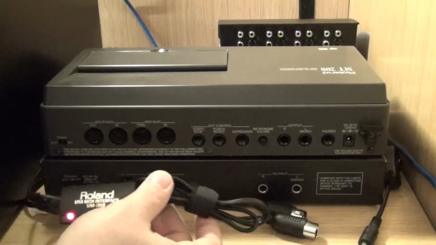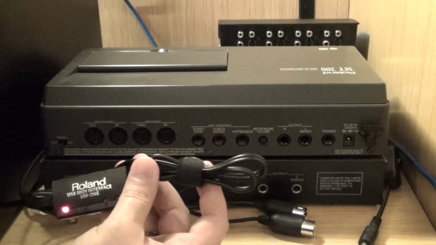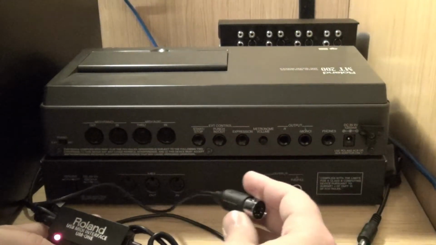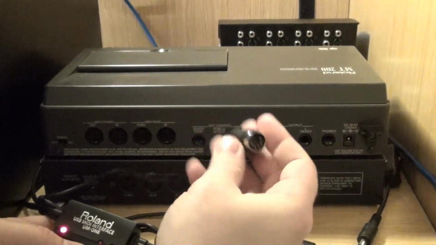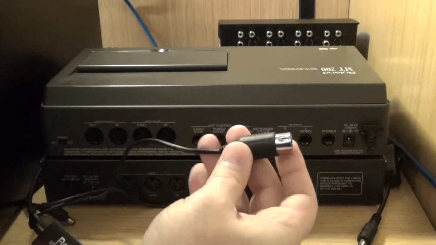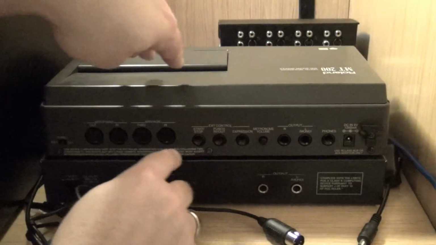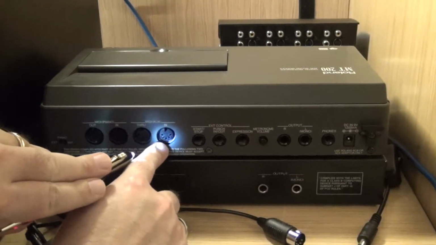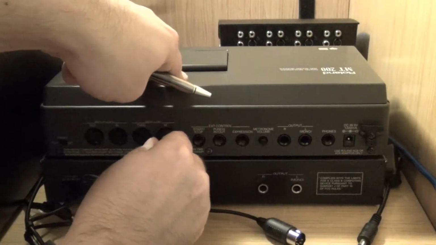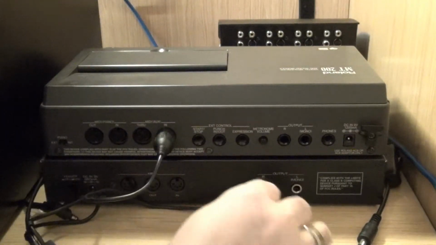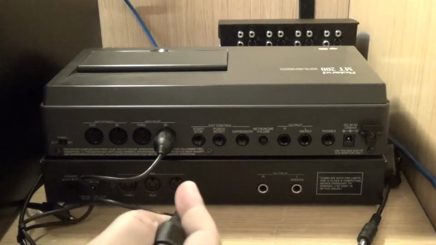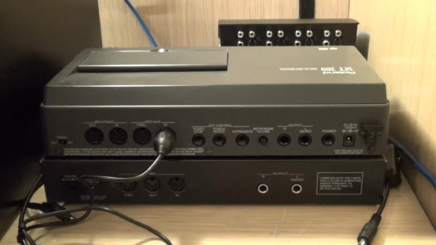We have to start with the Roland UM1 USB MIDI interface device right here, which I've already got connected and working on my computer. We have to take the MIDI in cable, which is this one here, and I'm going to plug it into the MIDI in port on the MT-200 right here. Just like that. Again, I don't really need the MIDI output port because I'm not going to be recording anything from the MT-200.